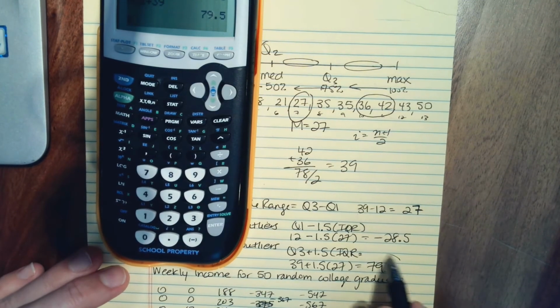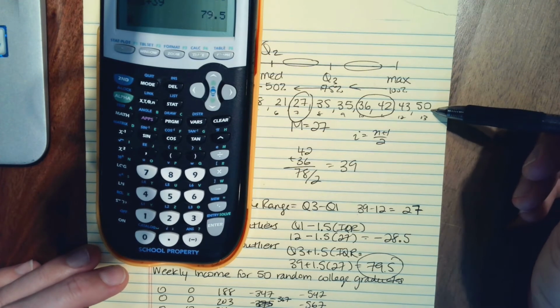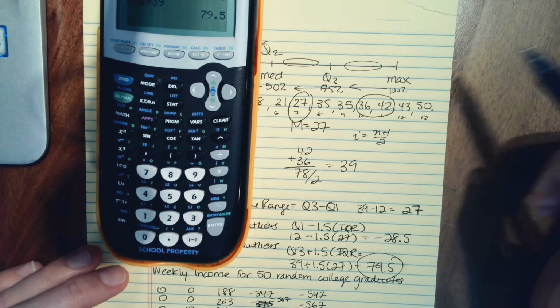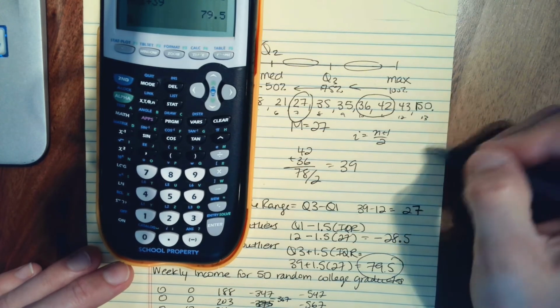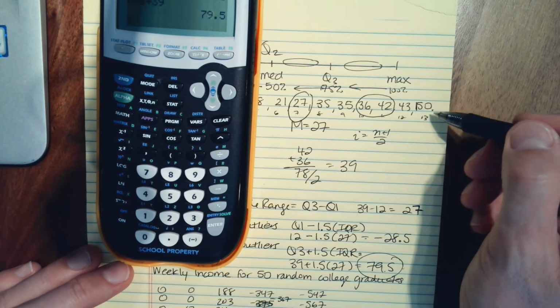So anything greater than this would be an outlier. Our highest value was 50, so there are no outliers on the high end either. If this had been 150, then that would be beyond this fence, outside our fence, and we would consider it an outlier.